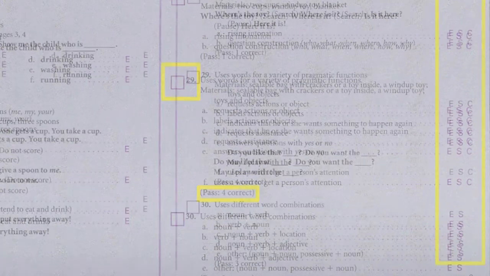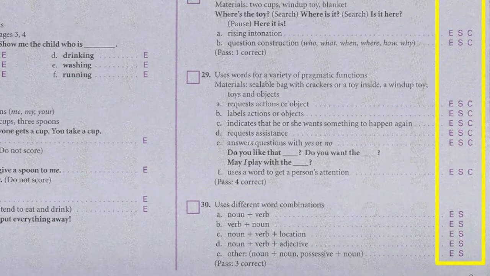On the record sheet, you will see the letters E, S, and C. The E stands for elicited response. The clinician circles the E if they are able to elicit a target behavior using the elicitation procedures described by the administration directions for that task. The S stands for spontaneous. If the child spontaneously exhibits the target behavior while interacting with the clinician, the clinician circles the S.